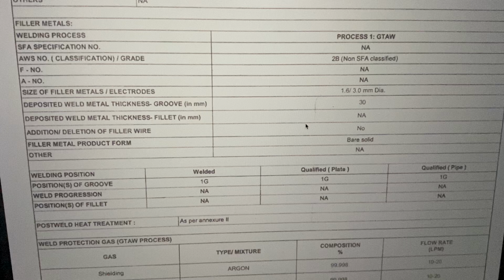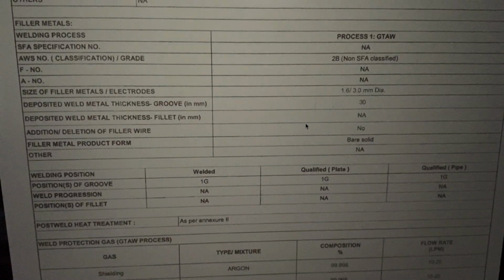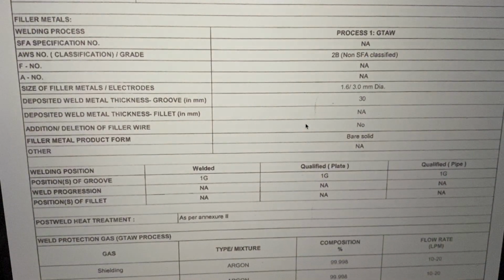The nickel chromium percentage comes down to 18-8 because of the dilution from the carbon steel plate, coming from either both sides or one side, and depending upon how much melting we have on both sides, we get the resultant chemistry, and that is what is listed in this A number.